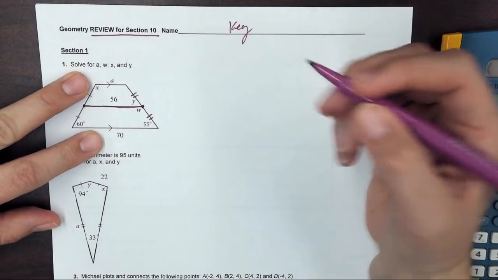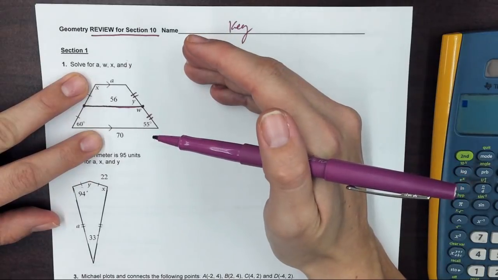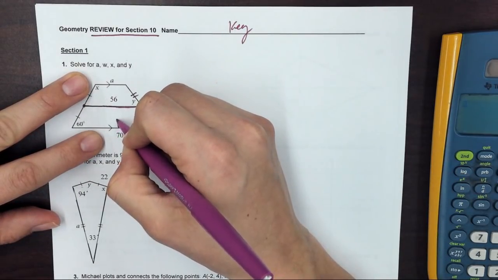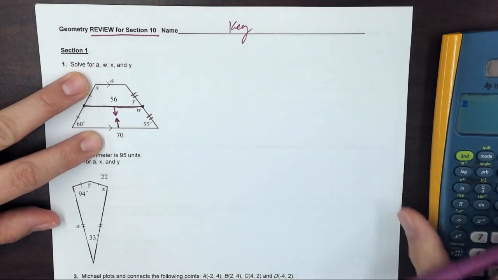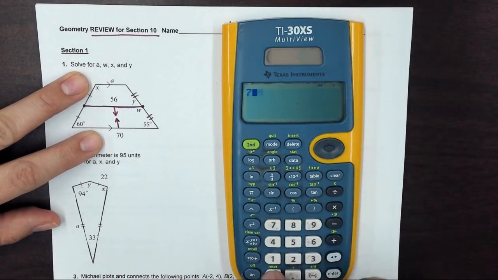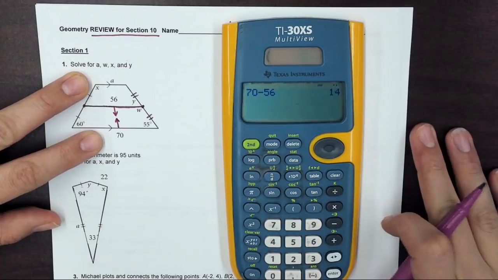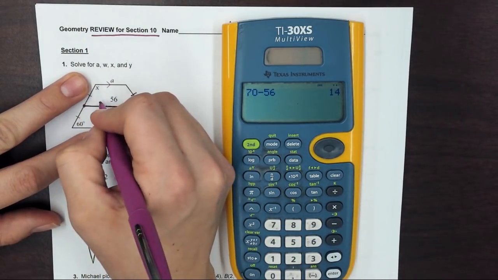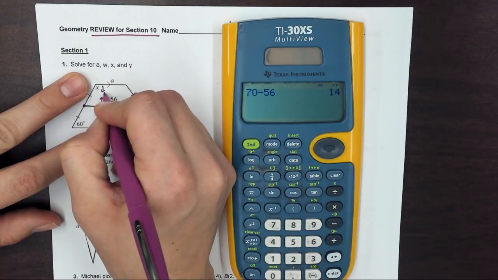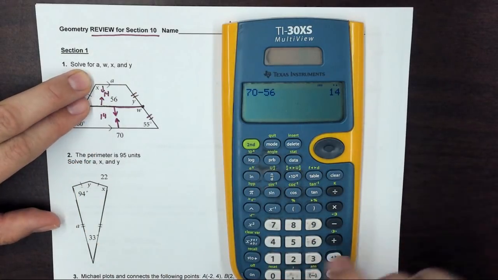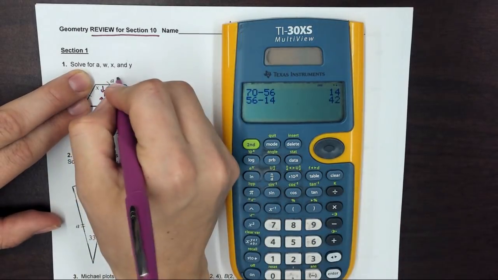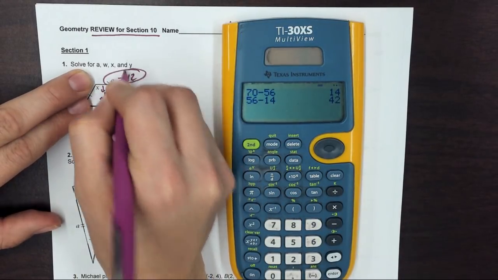If I want to find A, we can do this one of two ways. I'm going to go for the easy way first, a little bit of logic. What's the distance between 70 and 56? If I just take 70 and subtract 56, that distance is 14. So I know the distance from 56 up to A is going to be the same thing, a distance of 14. So all I'm going to do is take 56 and subtract that 14. A is equal to 42.